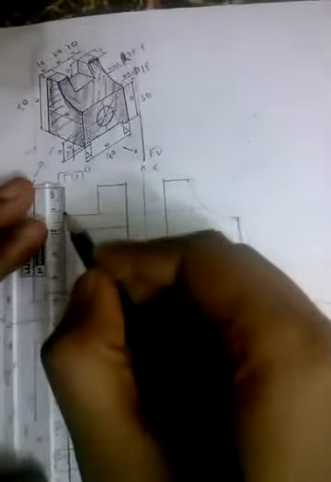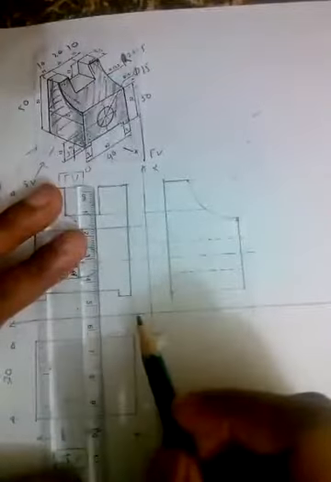Now again just project all these lines. Everything you have to project. Again the same, you have to project this one also.